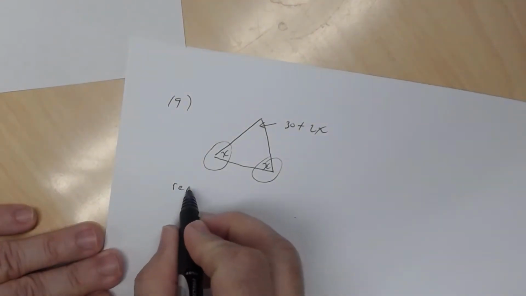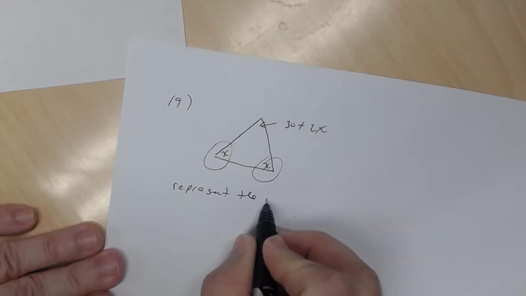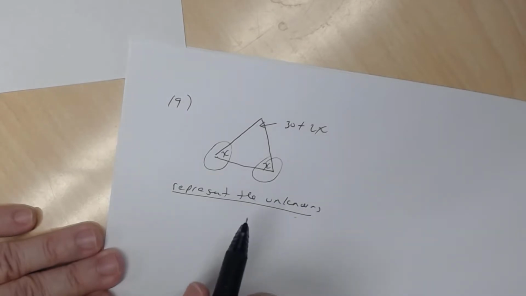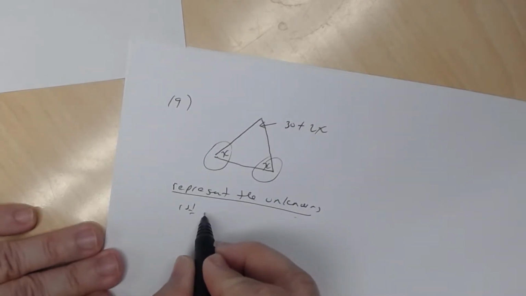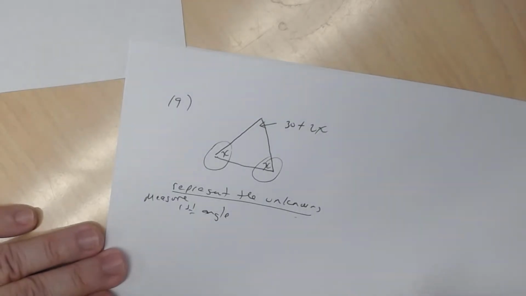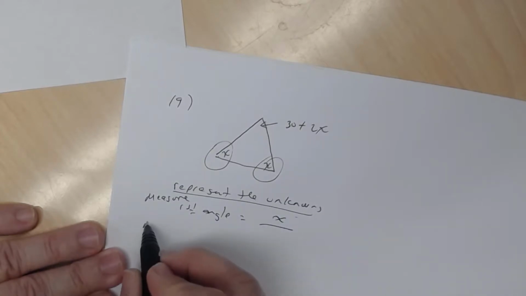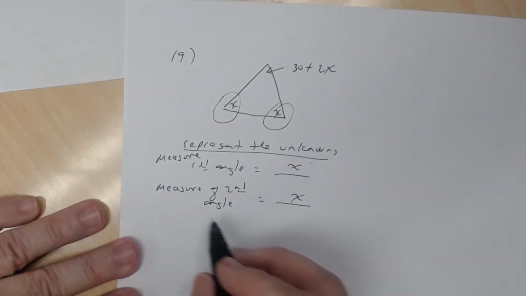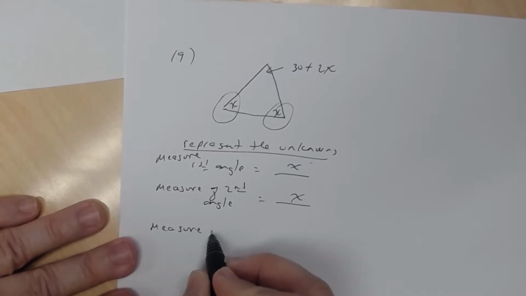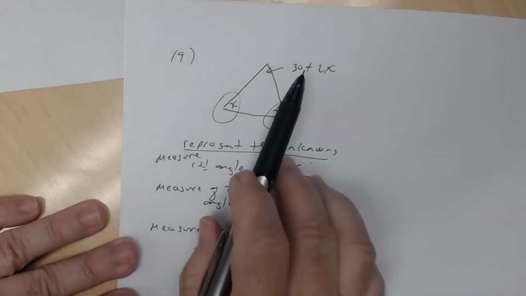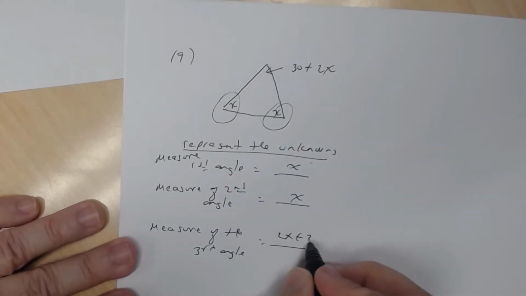So let's go ahead and represent the unknowns. So here's how you're going to write this. Let's call this first angle, second angle, third angle. Okay, so the measure of the first angle, let's call that x. The measure of the second angle is also x. And so the measure of the third angle, remember, is 30 plus 2x, or 2x plus 30, does not matter.